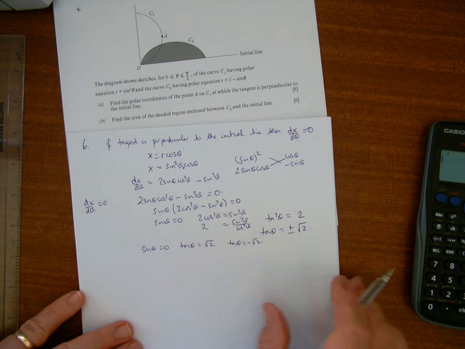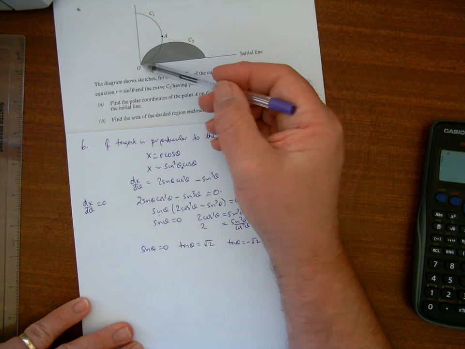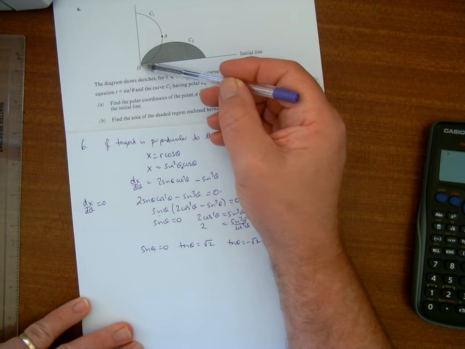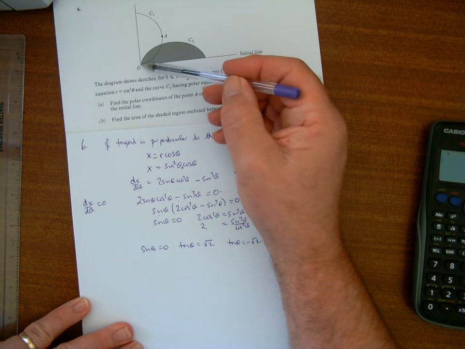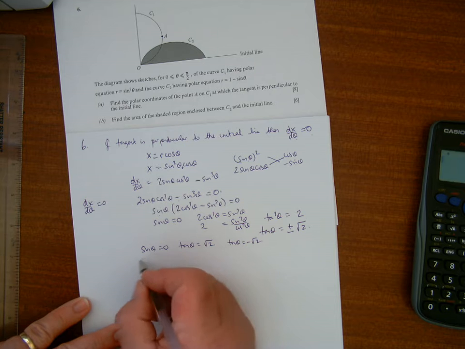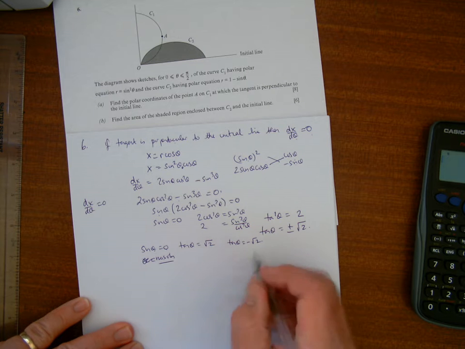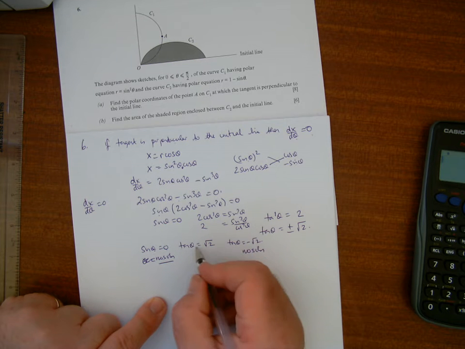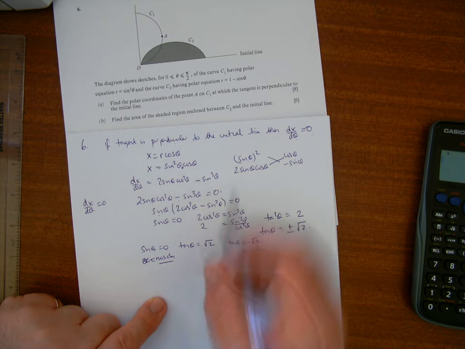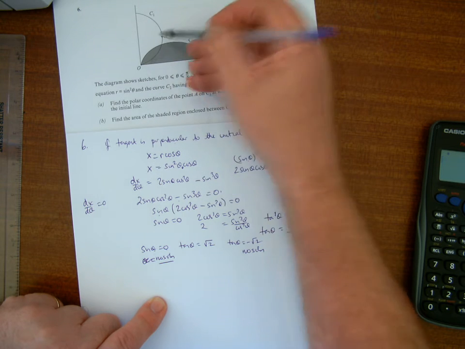Now if sine theta equals 0, then we're getting the angles of 0 and 180. At 0 you can see that we haven't got the tangent perpendicular to the initial line. You can see it's not coming straight down, right? So theta equals 0, there's no solution on this one. Tan theta equals minus root 2 gives me an obtuse angle, so there's no solution on that one. So the one that's going to be giving me an angle between 0 and pi by 2. I said we wanted it at A there, so that's why I've discarded the origin. That can't be there.